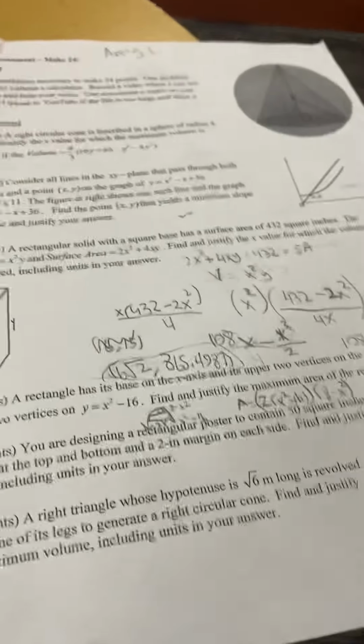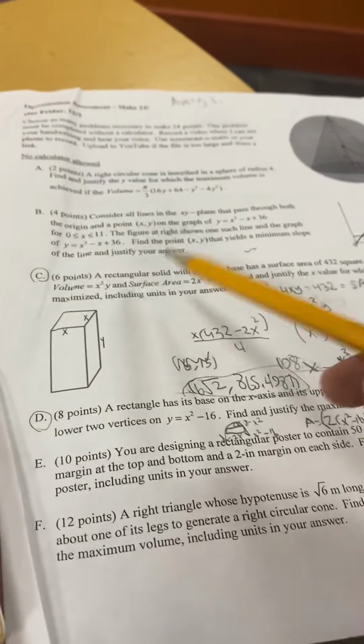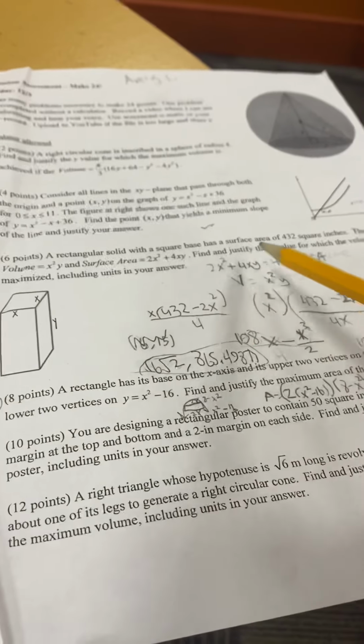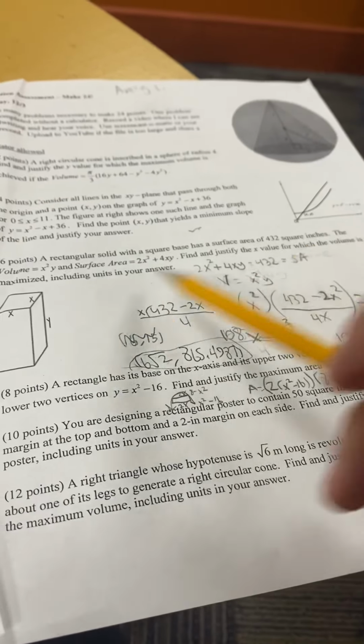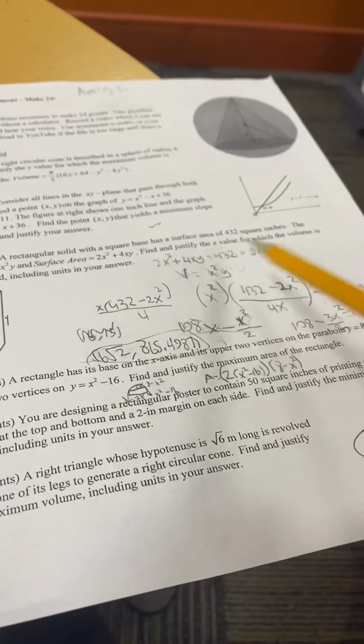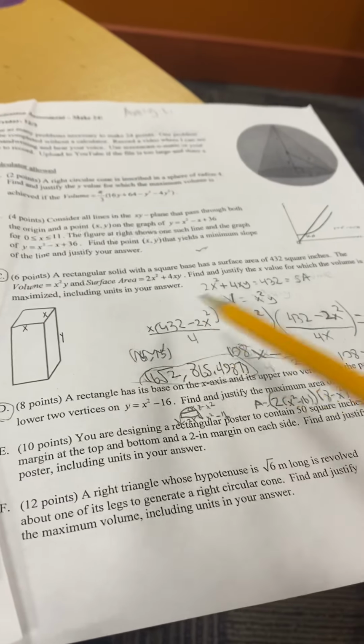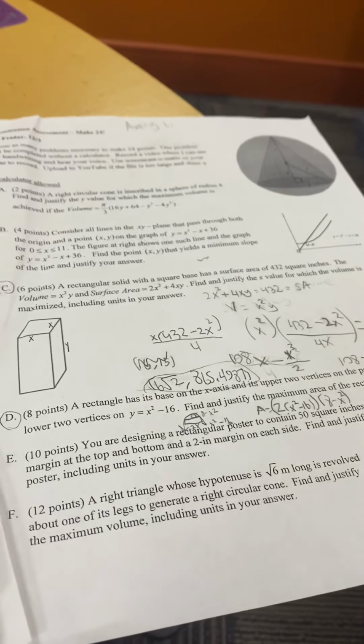Alright, so I'm doing letter C, the 6-pointer with the rectangular solid with a square base, surface area 432, and then we want to find the x value where the volume is maximized.